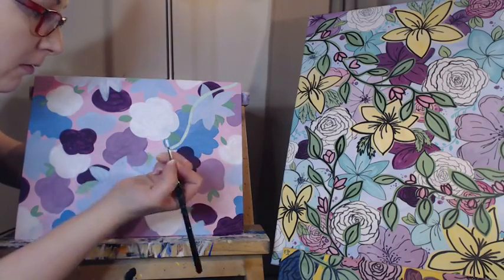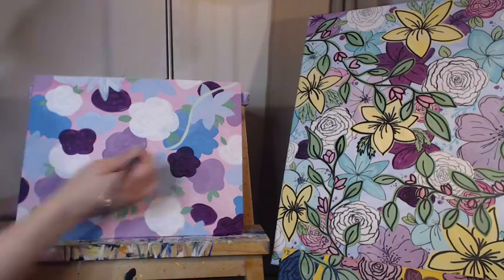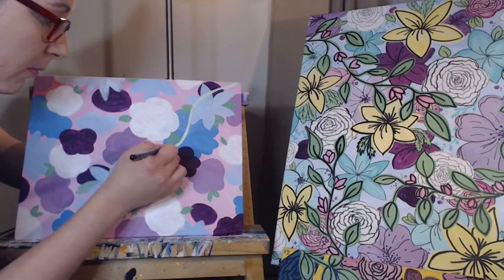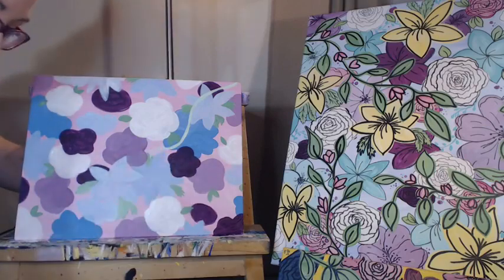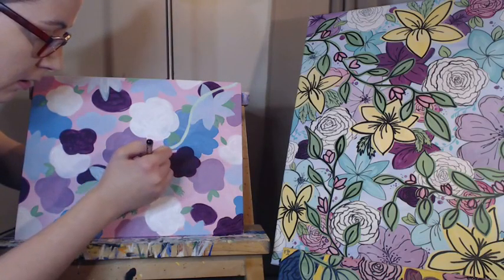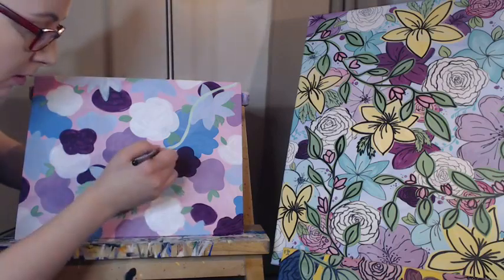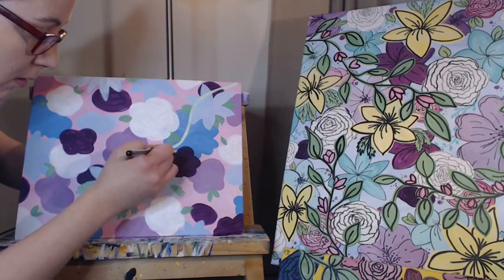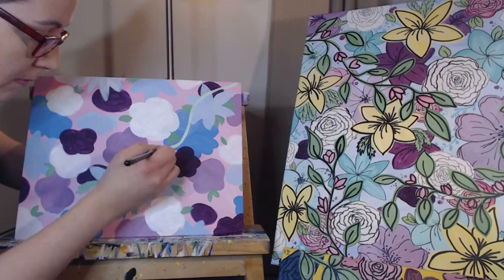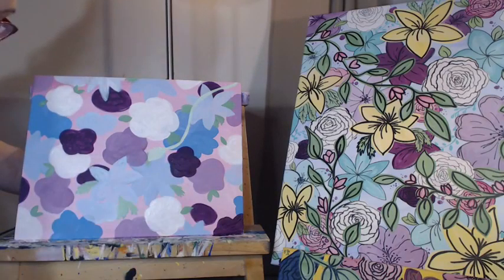Okay, and now I'm going to put in a leaf right at the end, an almond shape. Right on top there.